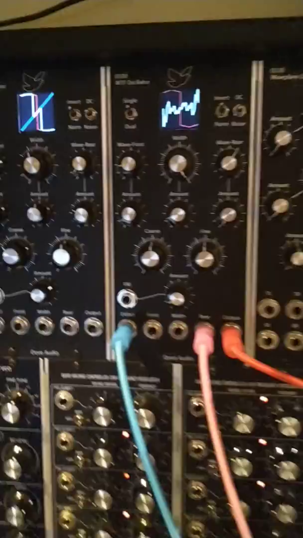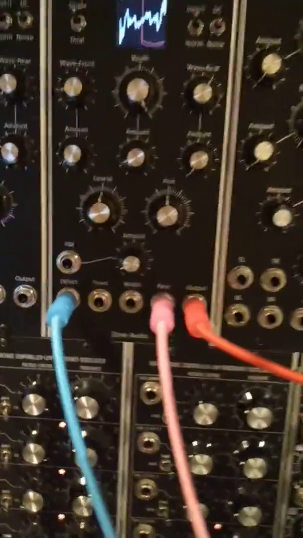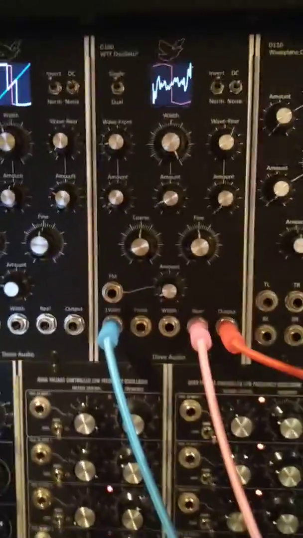So, a couple of people were asking about getting nice single step waveforms on the WTF and the wave plane. I've just picked the WTF because it's just what I plugged into first, rather than having an LFO sweeping it, and how to get static things.